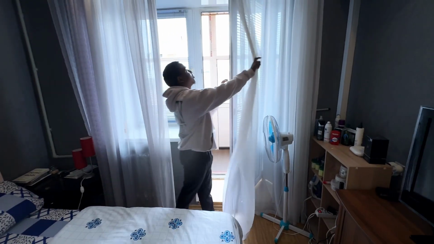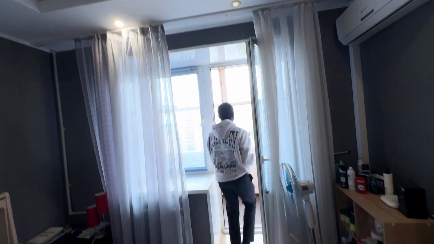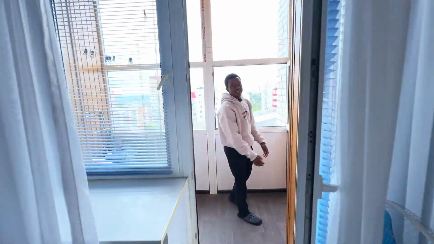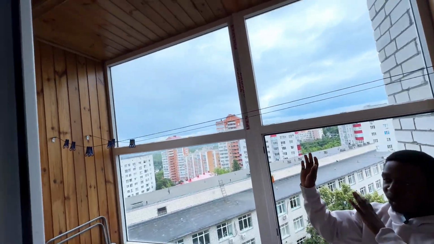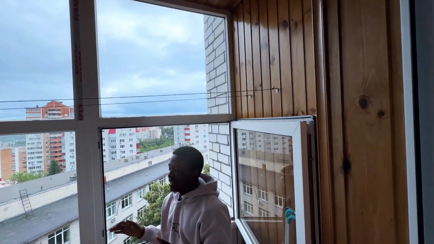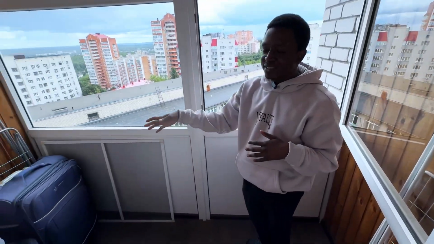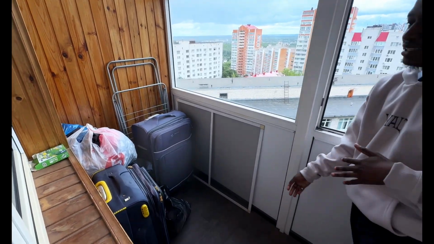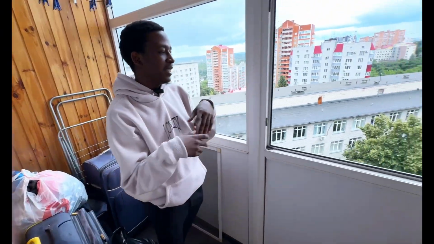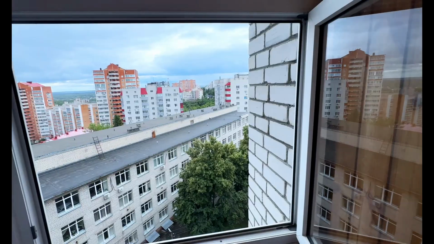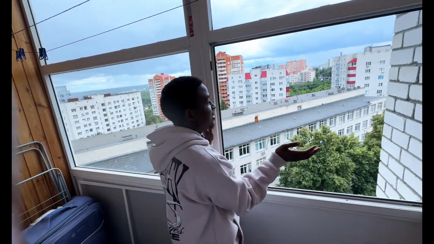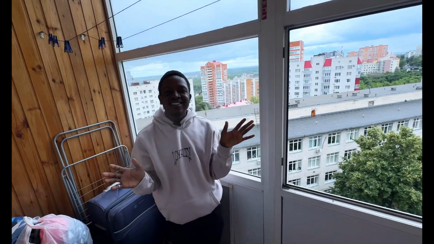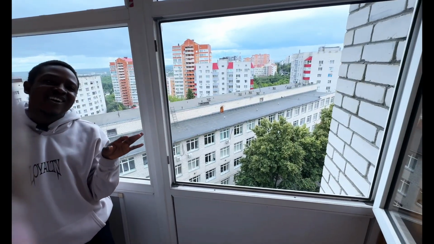So this is the balcony. It's not so big. I don't really use it much for anything. Mostly I use it for hanging my clothes, and then I just keep junk stuff here, like my boxes and clothes that I'm not using. And then sometimes I meditate here or just pray and all of that. And it has a very nice view of the city, as you can see. So this is what a typical Russian apartment looks like.